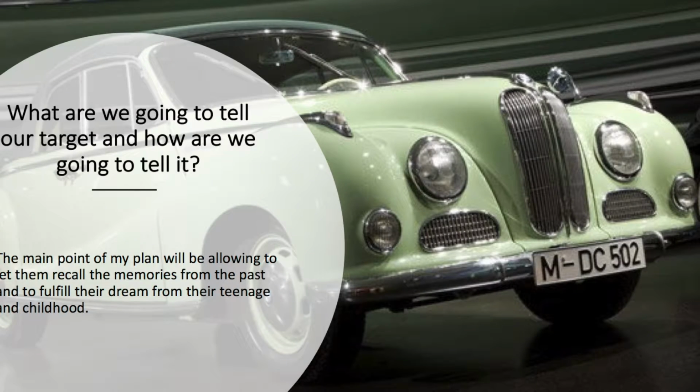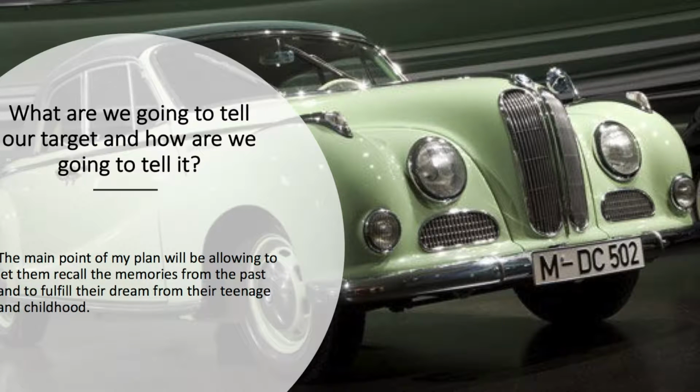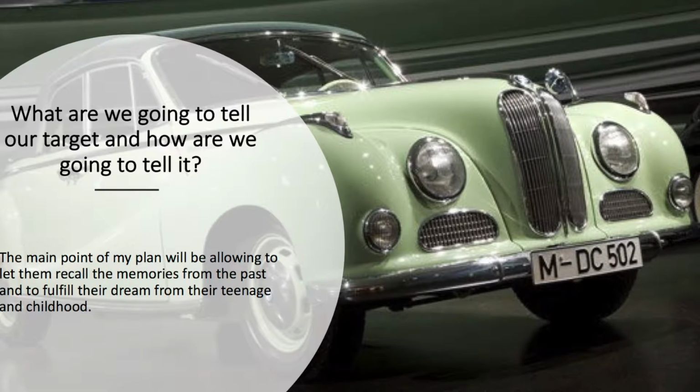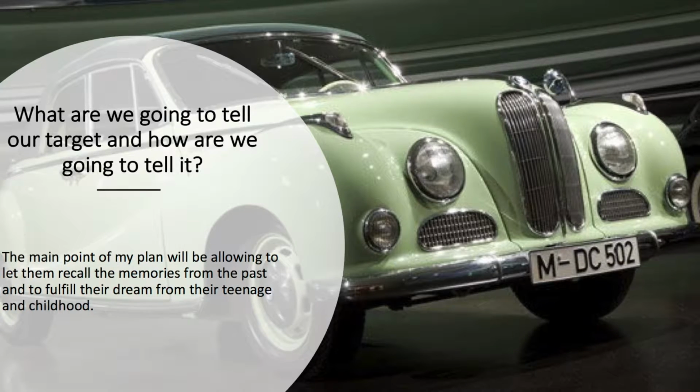The next point in my presentation is what we are going to tell our target and how we are going to tell it. The main point of my plan is allowing customers to recall memories from the past and to fulfill their dreams from their teenage years.